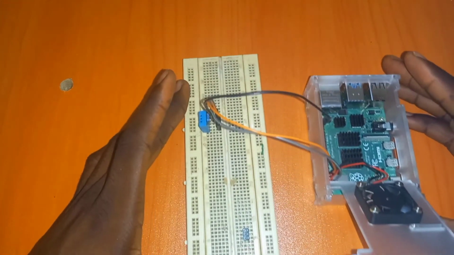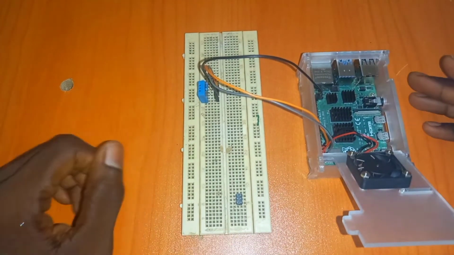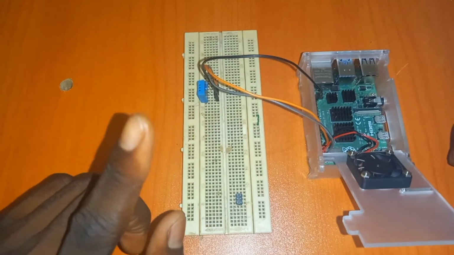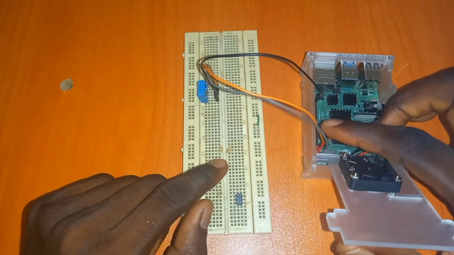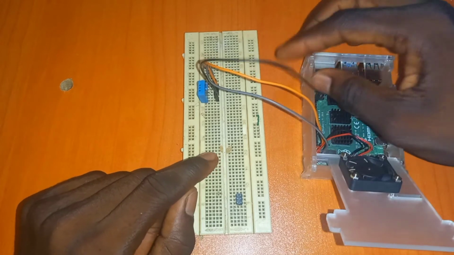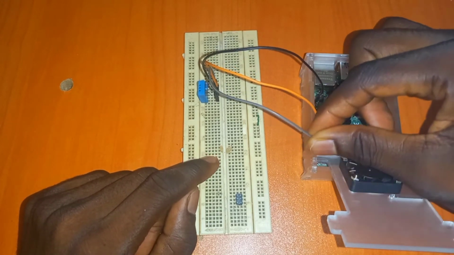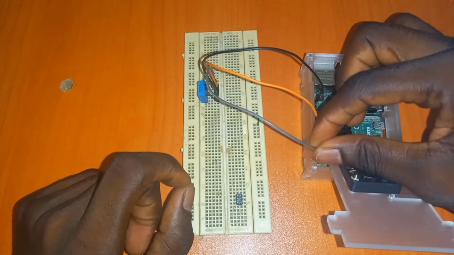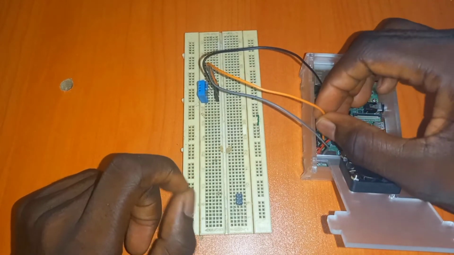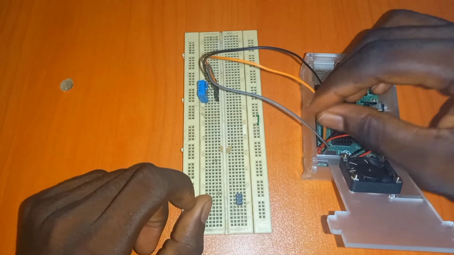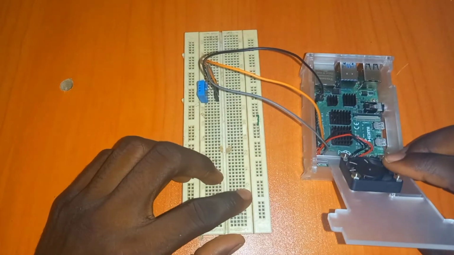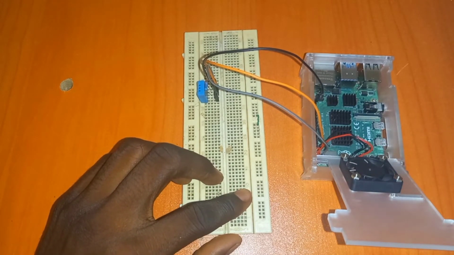So this is the whole setup. I'm using 3 pins, don't forget: pin 1, pin 7, and pin 39. So this is my ground. This is the VCC, which is pin number 1, 3 volts on the Raspberry Pi, and this is GPIO4, which is pin 7 on the Raspberry Pi. So I'm going to connect this to my computer now and do all necessary setup.